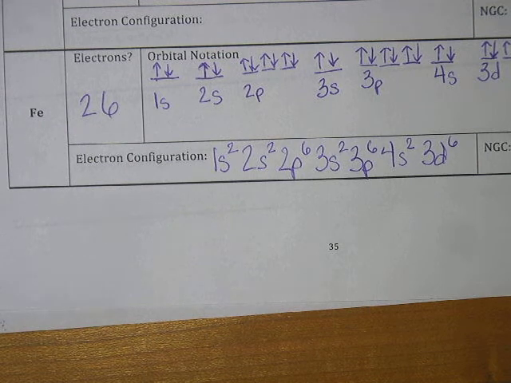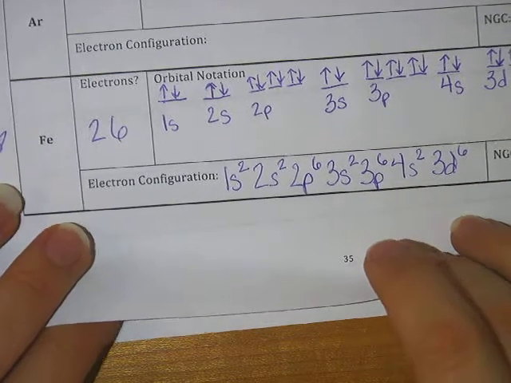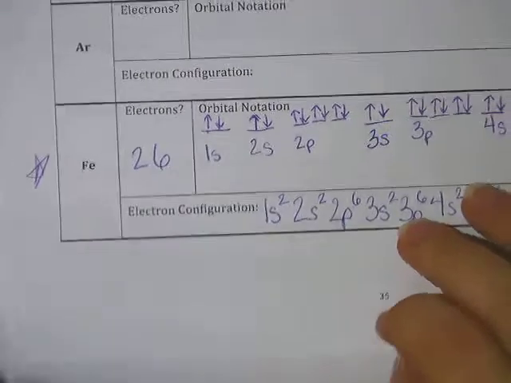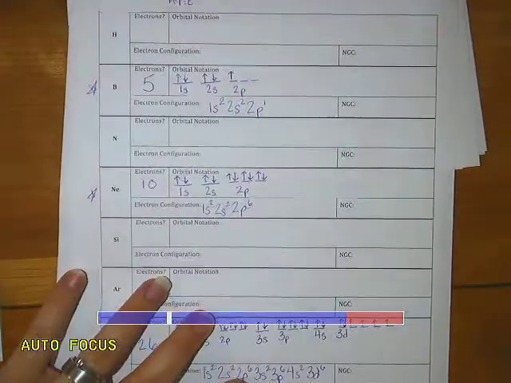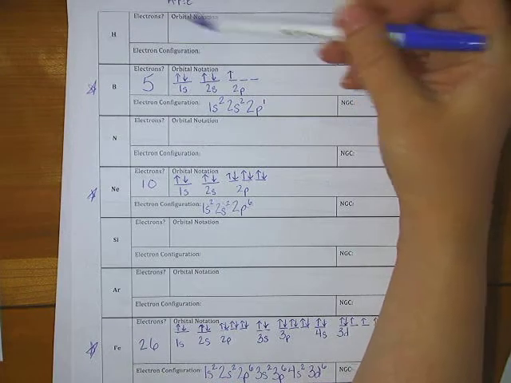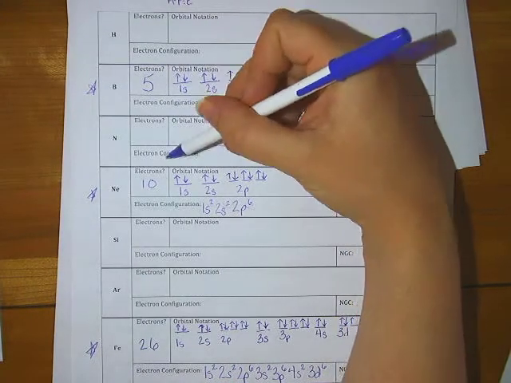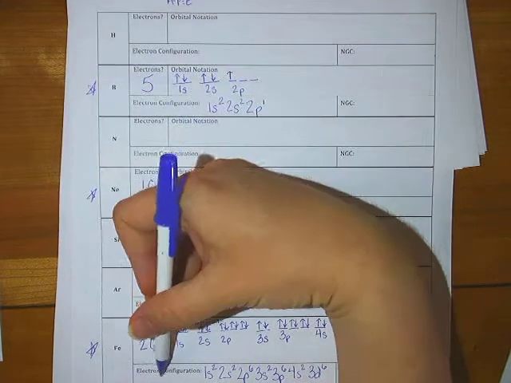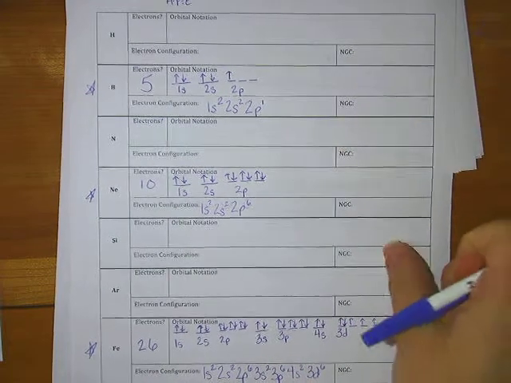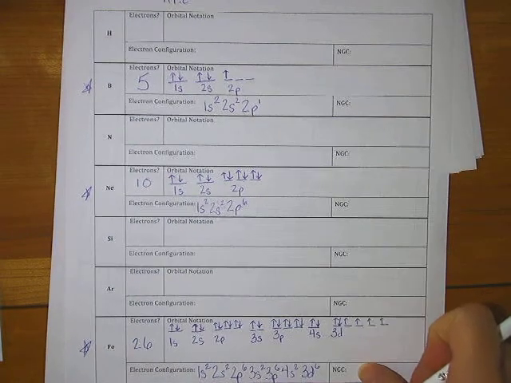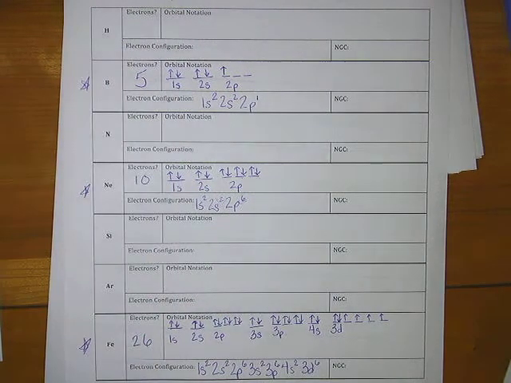Okay, at this time, you should go back through pages 34 and 35 and do the electron configurations for all the elements that you've already done orbital notation for. So go back through and do electron configuration, electron configuration, electron configuration, all the way down on both pages. Still leave NGC blank. I'm going to do that in another video. But go through and try all your electron configurations, and you can check them with Miss Woodlock when you're done.